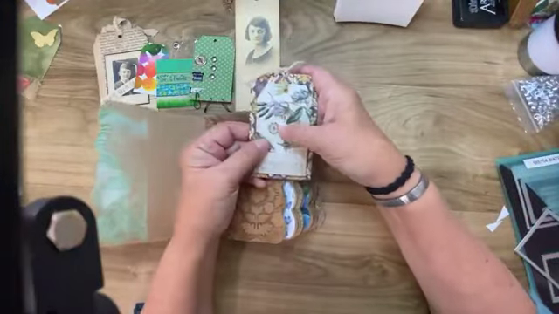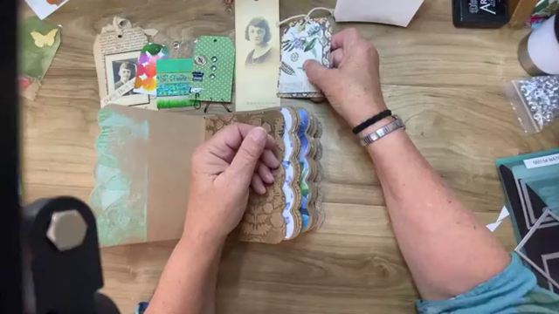That sounds bad. Yeah. All right, so that is the hidden paper clip.